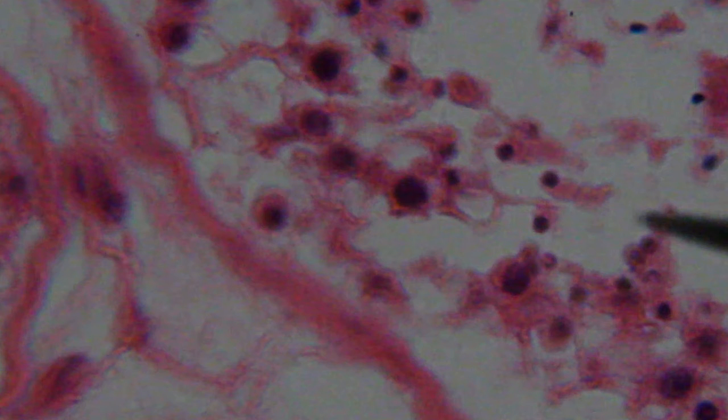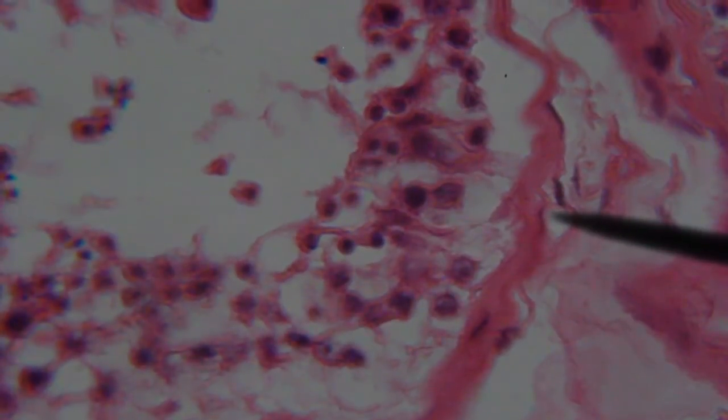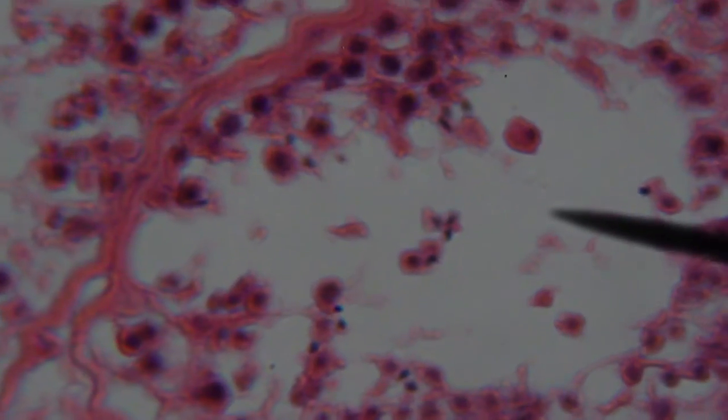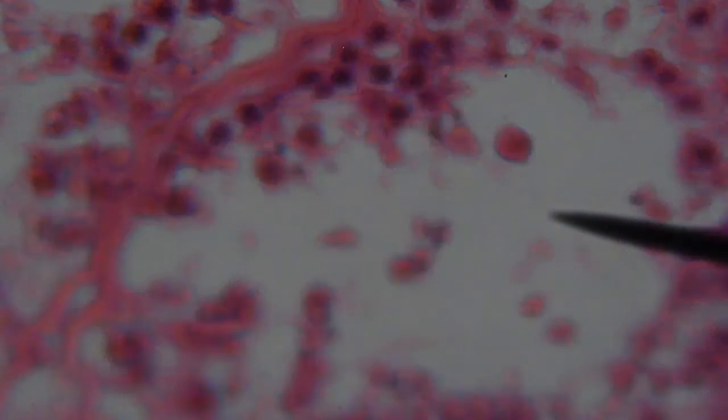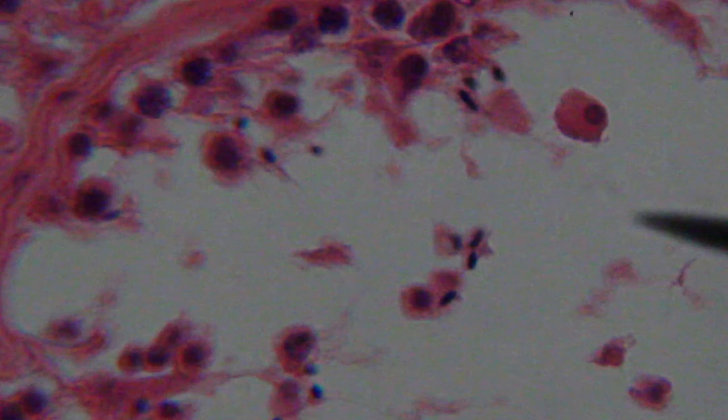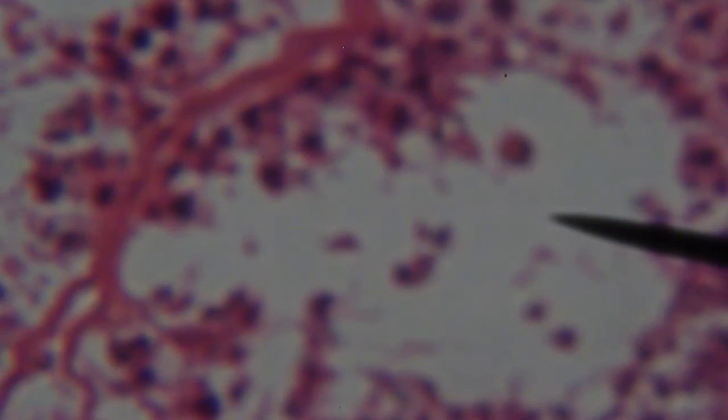And these are kind of circular shaped cells. In this area, you're going to see some cells with some irregularly shaped nuclei too. You may have to look around a little bit to find those, but these are the sustentacular cells. In the center of this cross-section, you're going to see tiny little filaments. Those filaments are actually the tails of developing sperm.